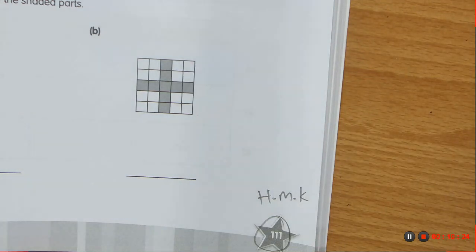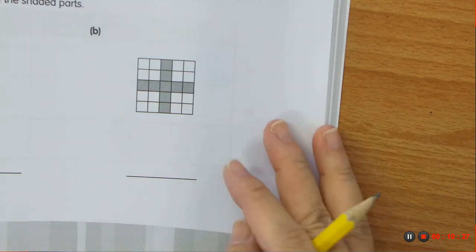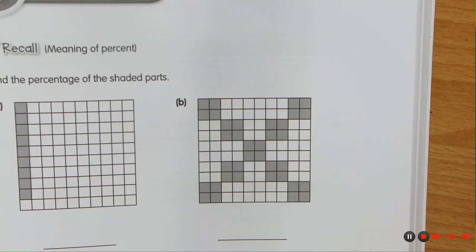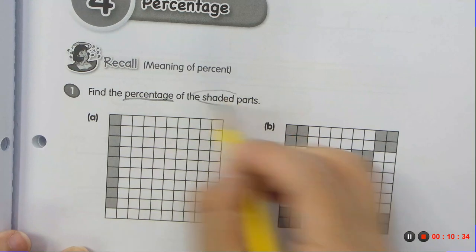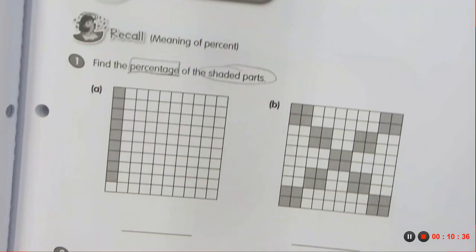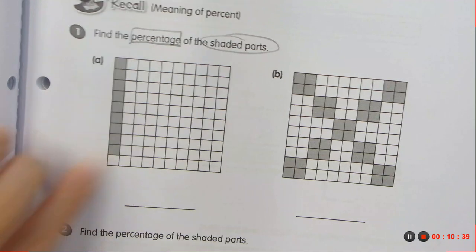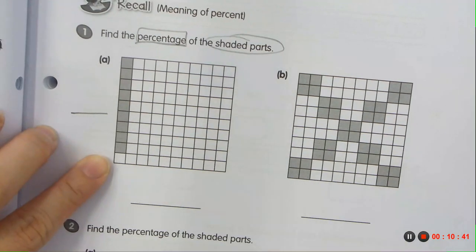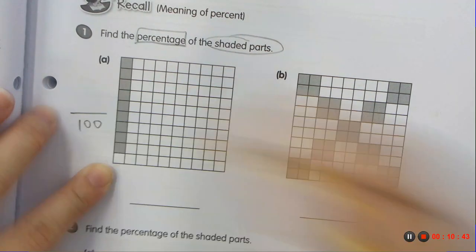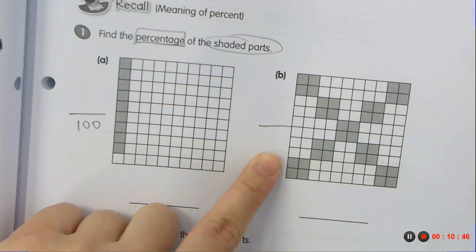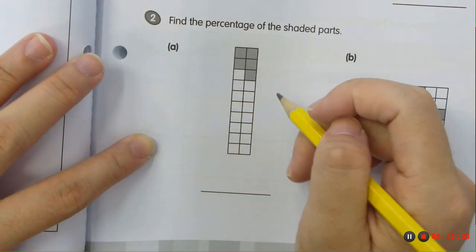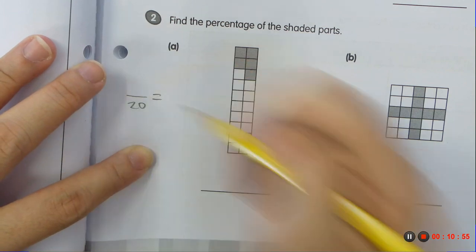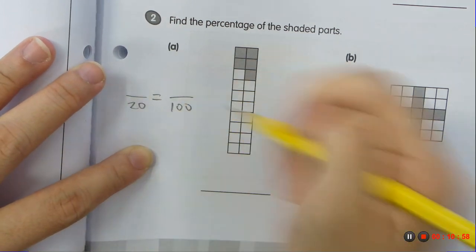Let's do a quick check whether we can remember. First, the question asks to find the percentage of the shaded parts. So, out of the whole, this is out of how many? 100. Okay, what about this one? Out of 100. What about this one? It's not out of 100. Then why is it out of 20? So, very good. Okay, I need to convert it to 100. Then I get my percentage.